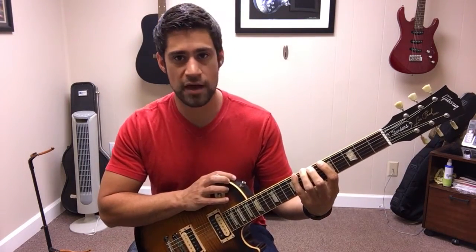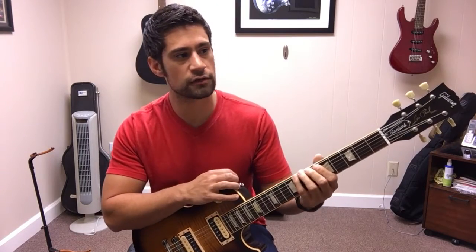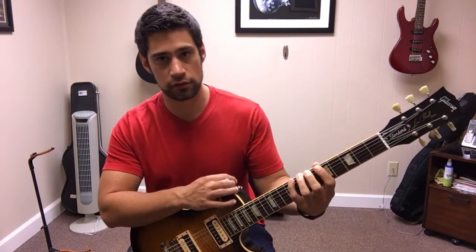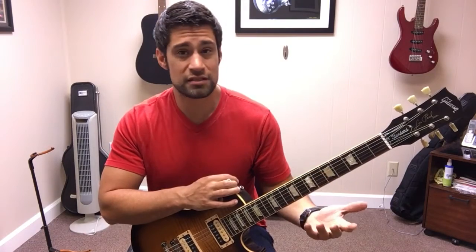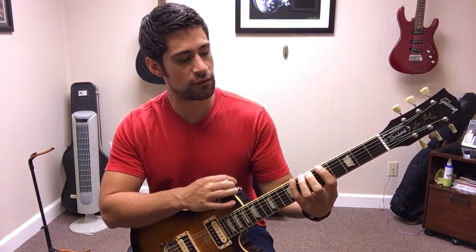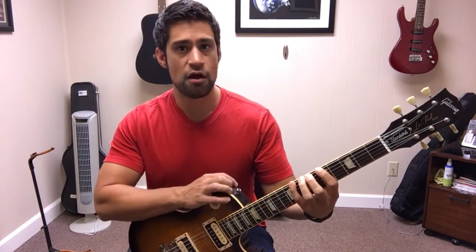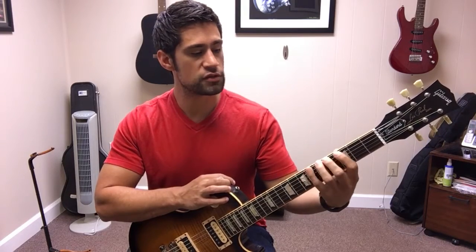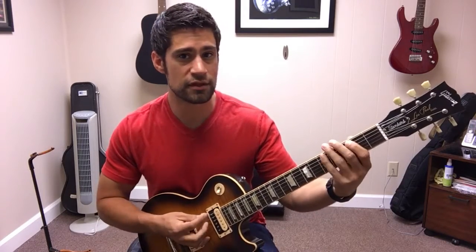If you want to make that the major pentatonic, there's many different perspectives on this, but the way that I learned it originally, which was easy for me, is just simply think of it as, take that shape, move it down 3 frets, 1, 2, 3, play the exact same thing.